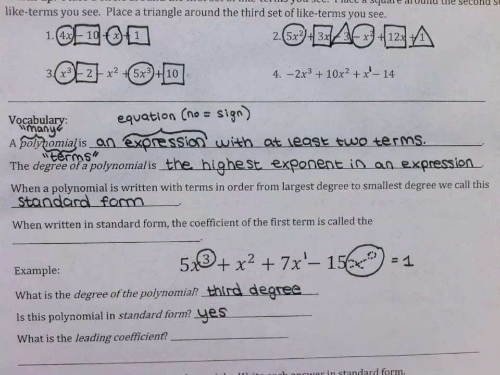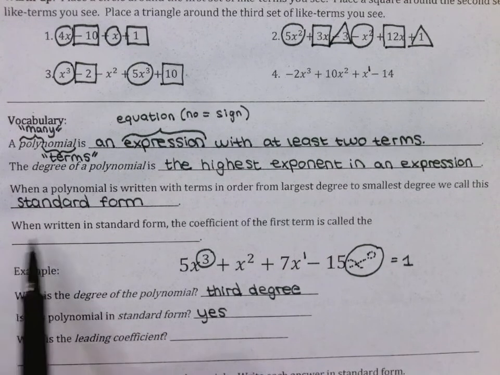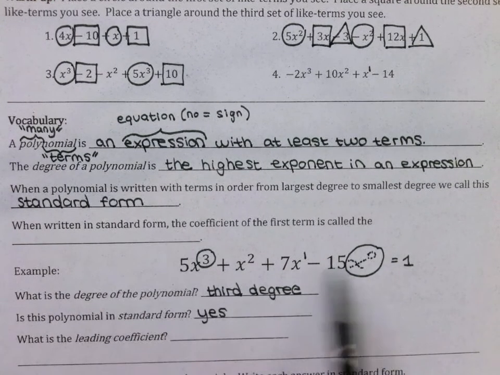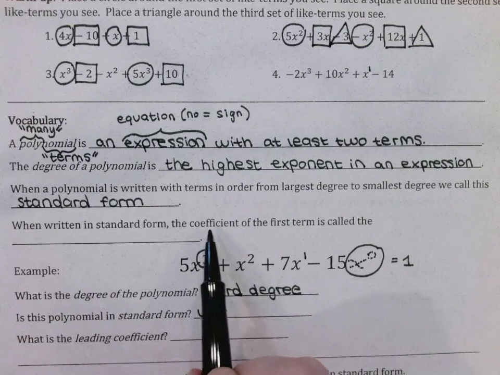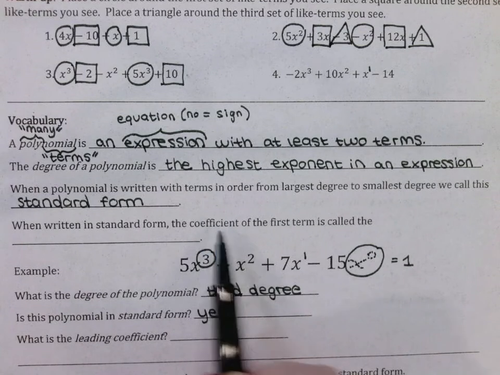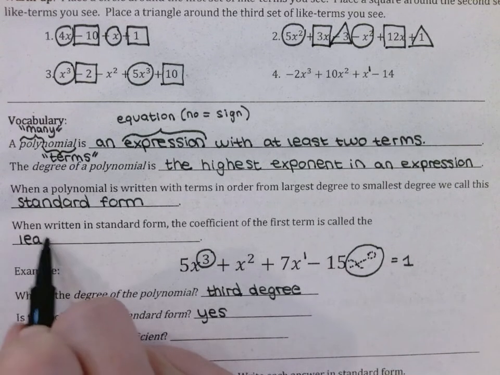So you can kind of think of, that's why the constants come last, I guess, if you're wondering about that. Okay, next part. When written in standard form like this, the coefficient, that is the number out in front of the variable, of the first term is called the leading coefficient.